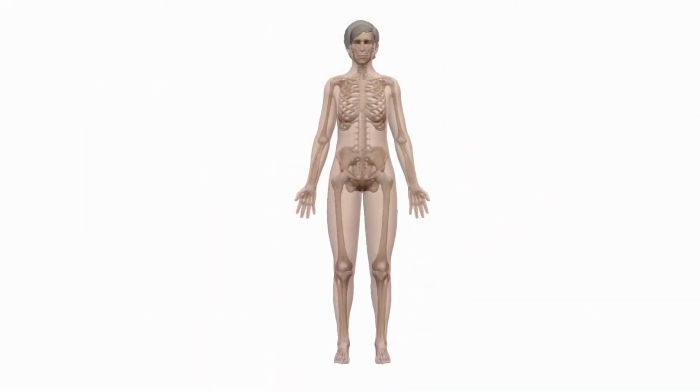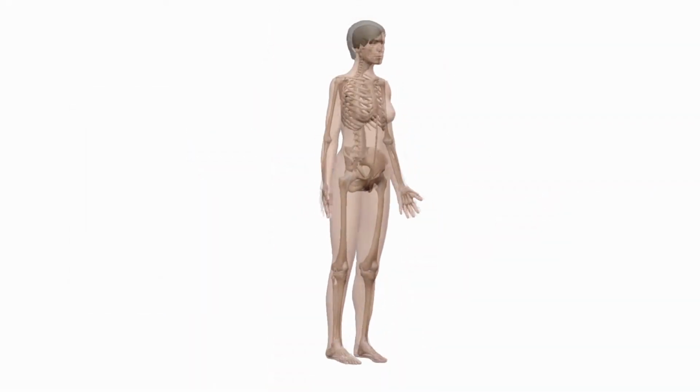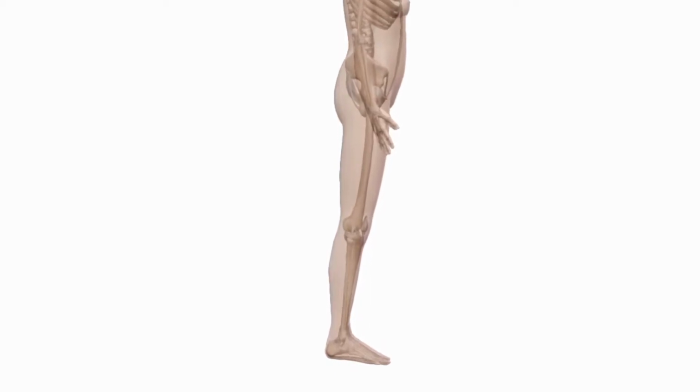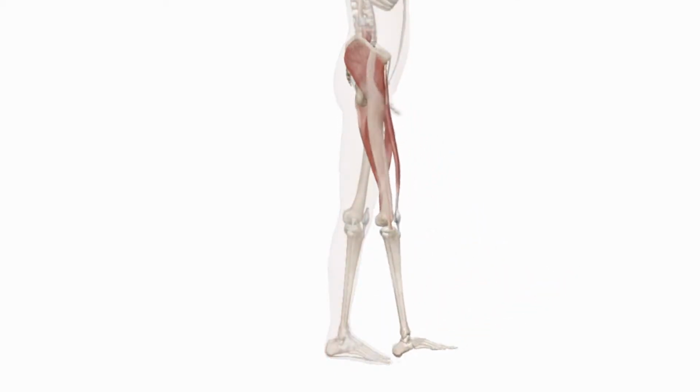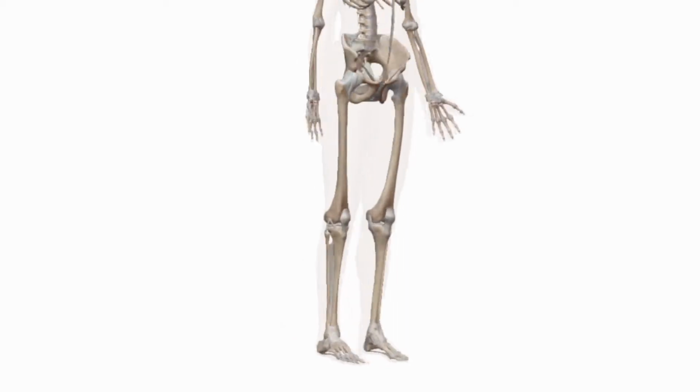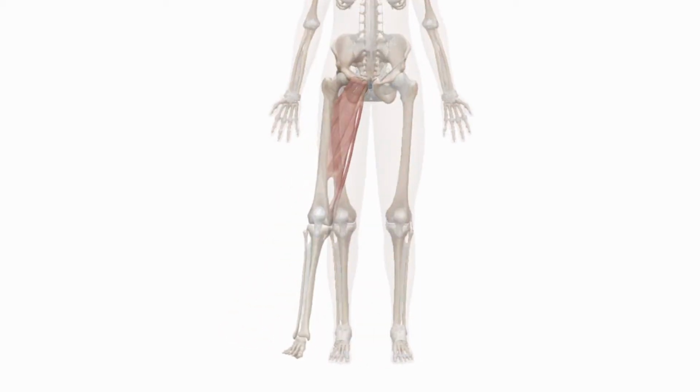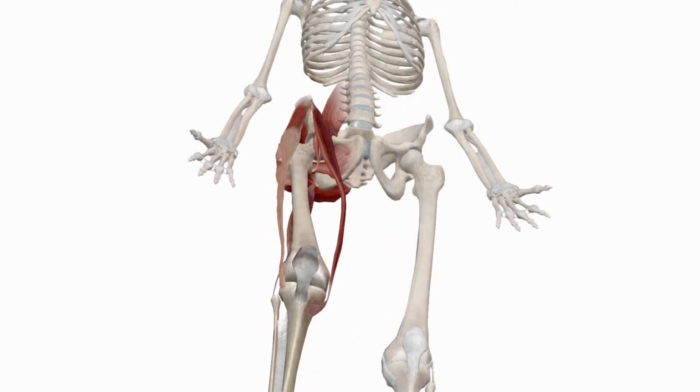I'm going to walk you through the biomechanics and functional movement of the hip joint. Femoral acetabular anatomy allows for 3 degrees of freedom: sagittal plane flexion and extension, frontal plane abduction and adduction, and transverse plane internal and external rotation.